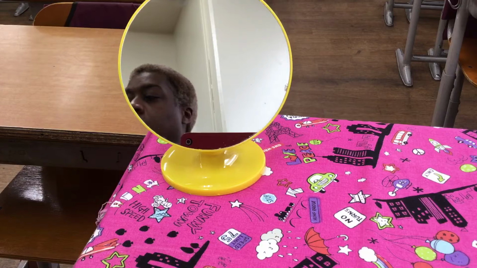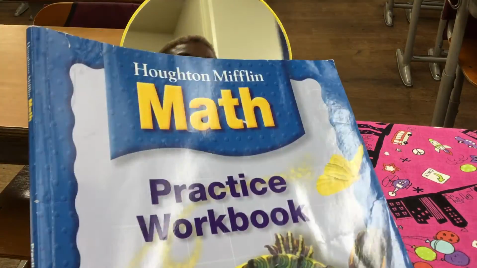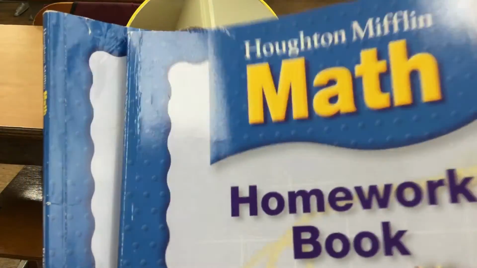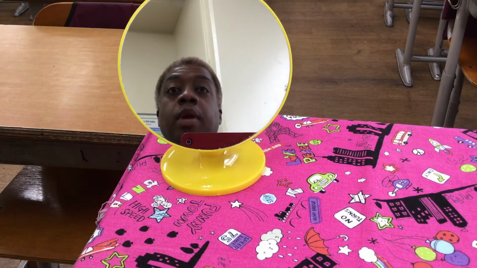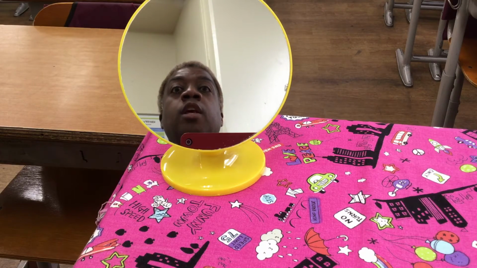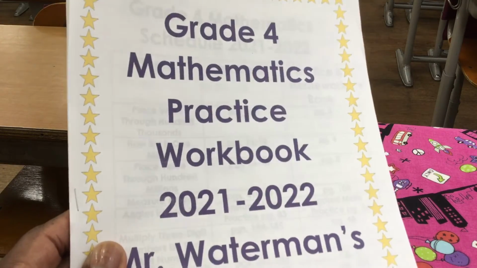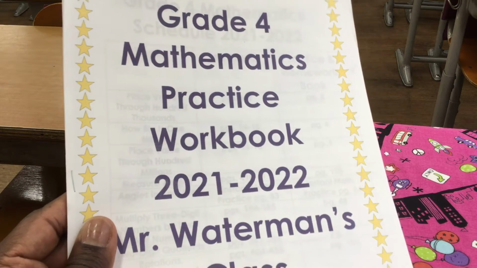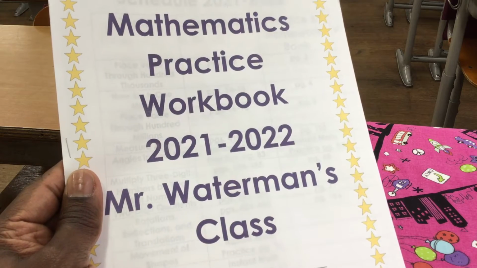and from time to time, we will be working from 2 workbooks. We have a homework book and we have a practice workbook. Now, there are not enough of these for all of the students. So what Miss Harris and I have done is we have copied the pages that you will need into our own workbooks. So I talked about this in the language arts video for my classes, but each student will get one of these workbooks. The first one says grade 4, mathematics, practice workbook, 2021 to 2022, Mr. Waterman's class.